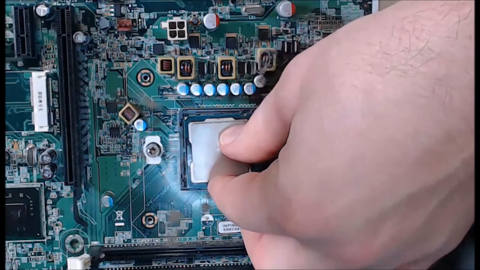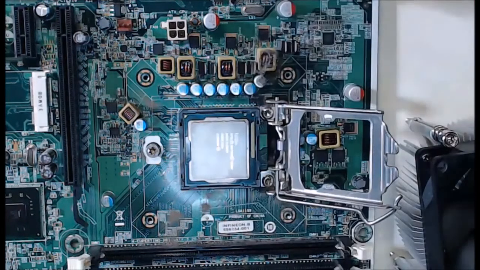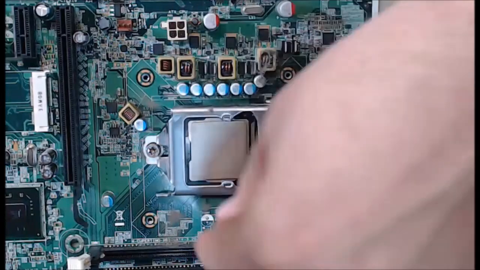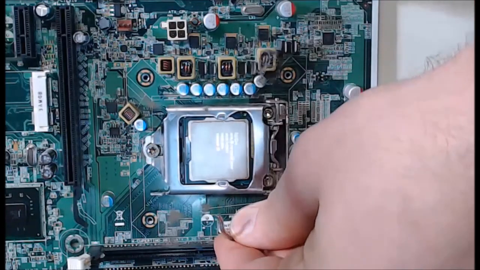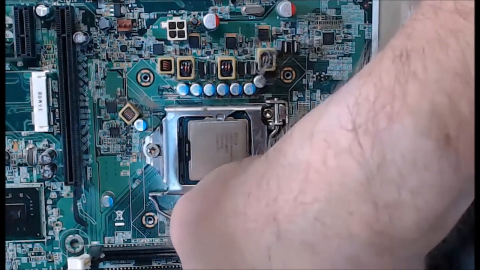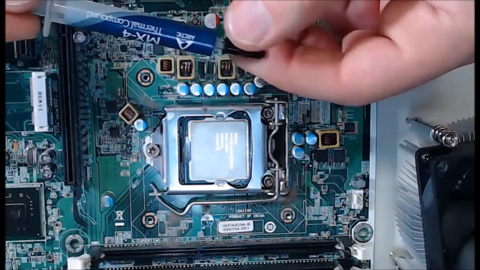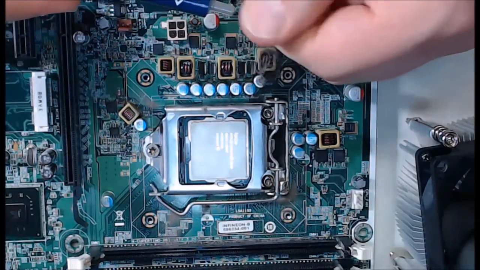For step 3, we can lower the CPU housing and lock the lever into place to hold our CPU firmly in place. For step 4, it is important that we take some thermal paste and we're going to place a pea-sized drop carefully on the top center of our CPU.